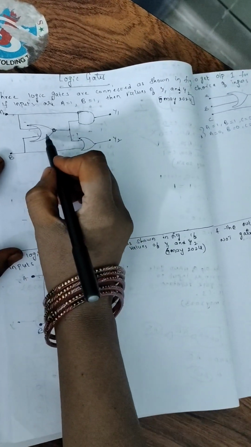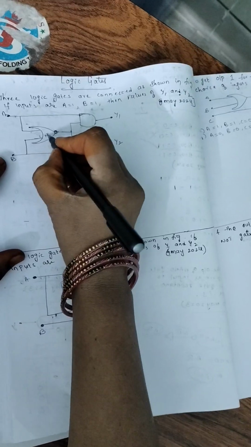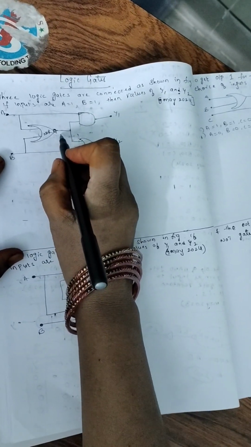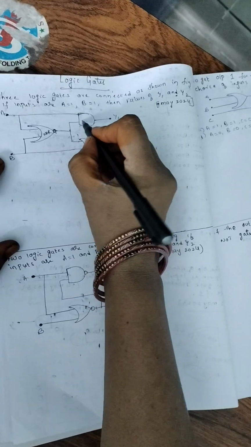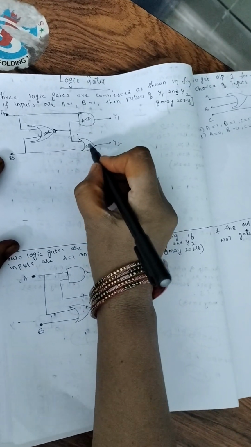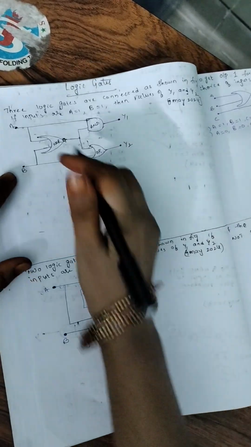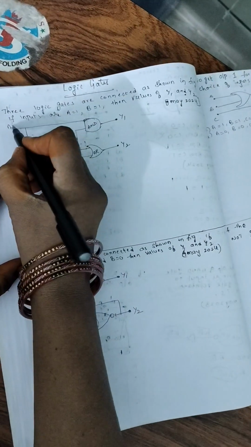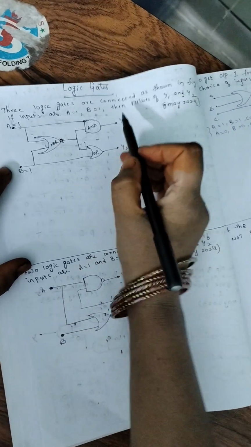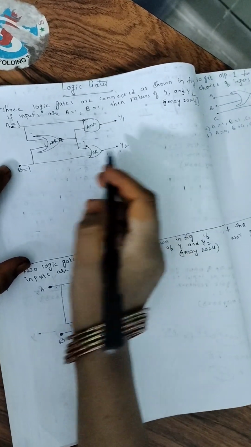Now, what is this gate? NOR gate. Here, a bubble is there, which means a NOT gate is connected to this. What gate is this? And what is this? OR. Okay. So, now in the problem, he said A equal to 1, B equal to 1. He is asking to find Y1, Y2.